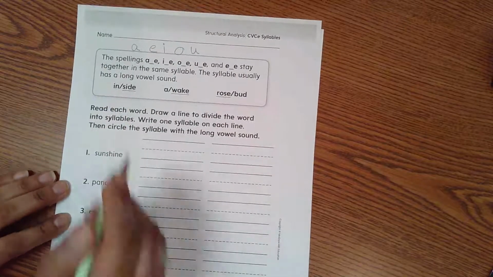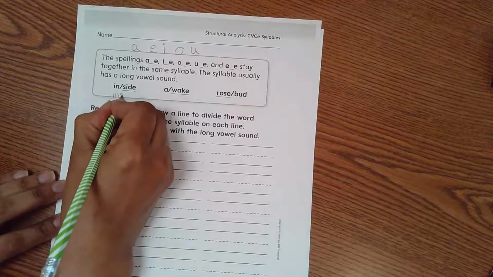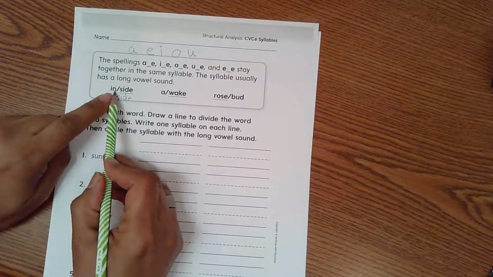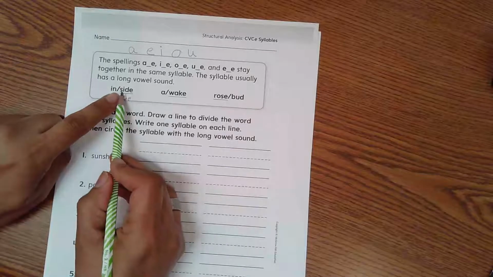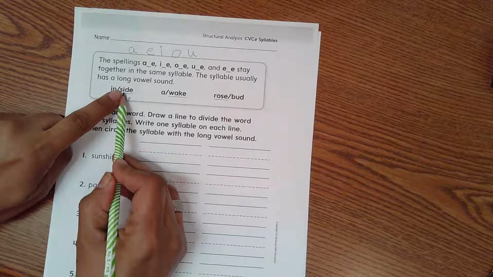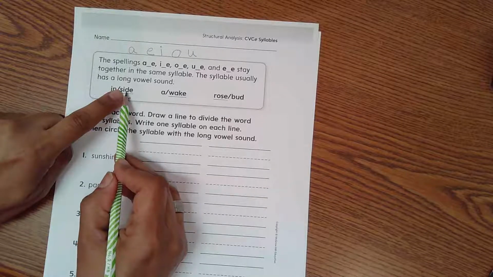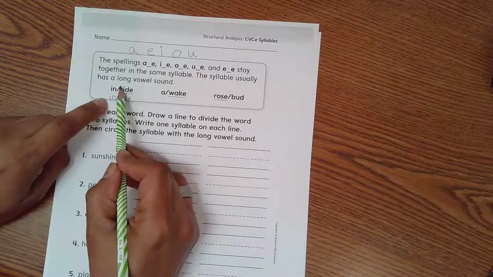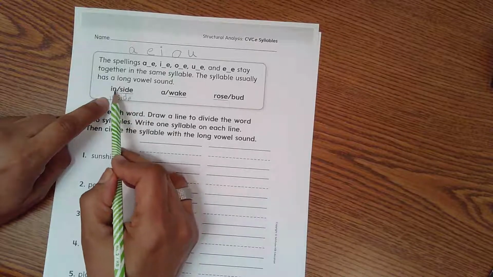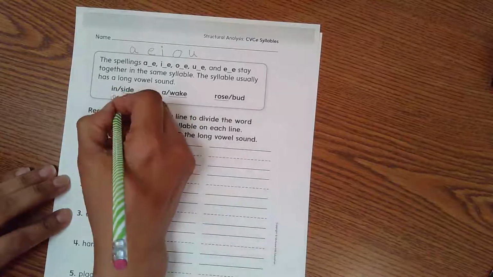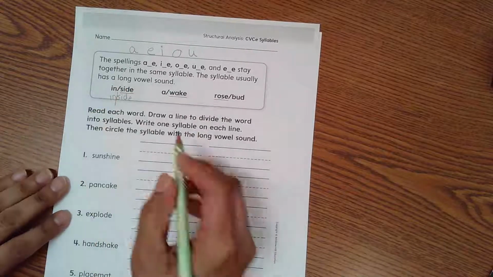When I want to see how many syllables are in a word, I look at the consonants. I have the vowel I, the consonant, and E. This is the rule: I break it before the two consonants, and the E is silent, so the long vowel is inside.